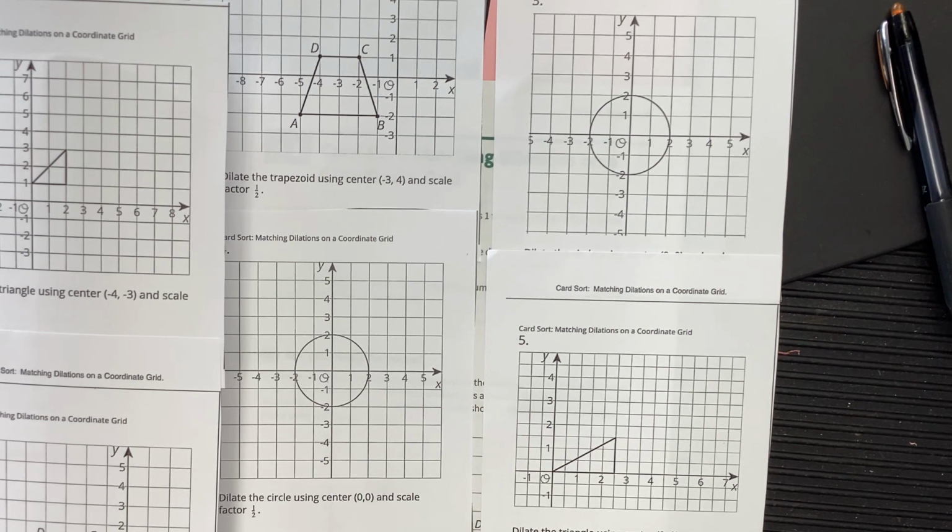Everybody been able to find a match or two? Maybe another minute or so. We got 4 matches. Okay, good, good.